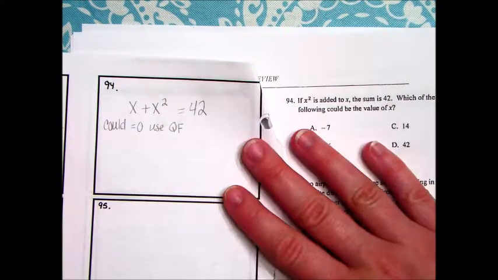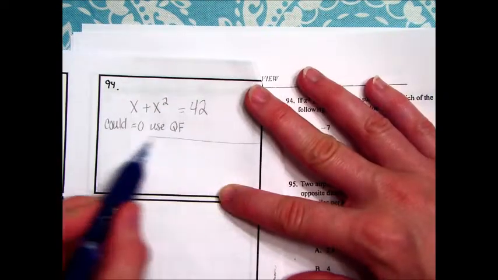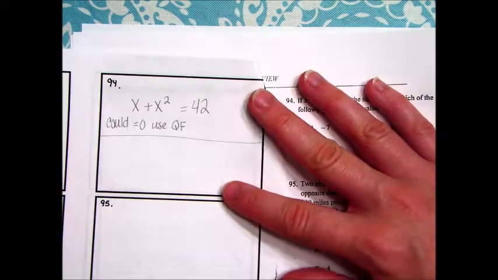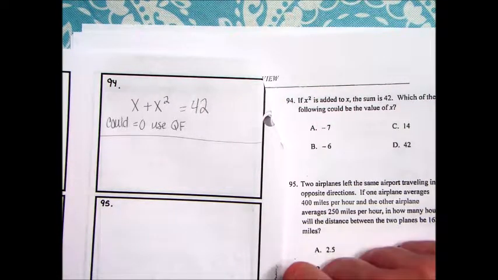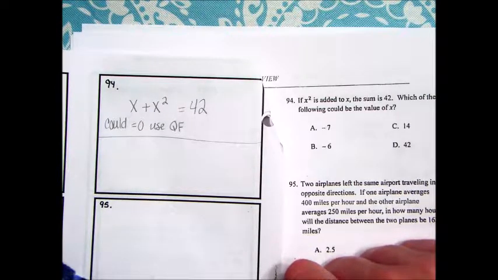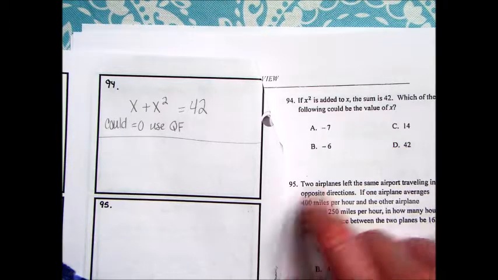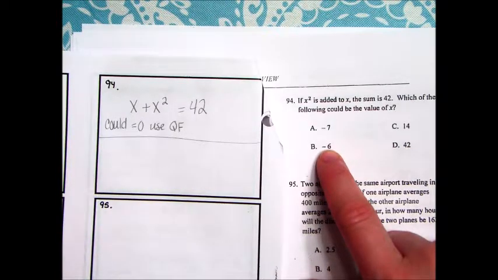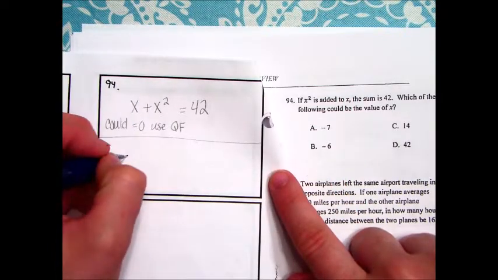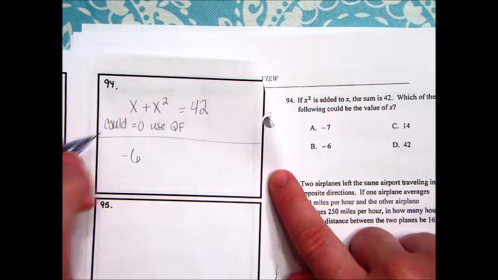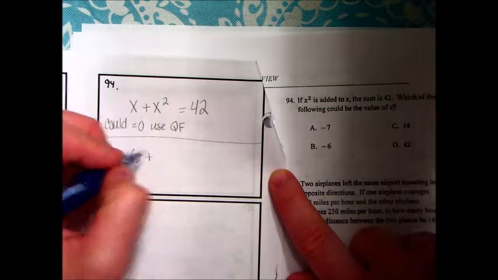But I promised you on the Keystones you should never have to use the quadratic formula. You should just be able to take your options, plug them in, and see which one's true. For example, let me see if I can do this in my head real fast. Minus 42, minus 7, positive 7. I think the answer is B. Let me prove to you how B is the answer. So I'm going to take this x out and I'm going to put in negative 6. And I'm going to draw my plus sign. There's a cat.